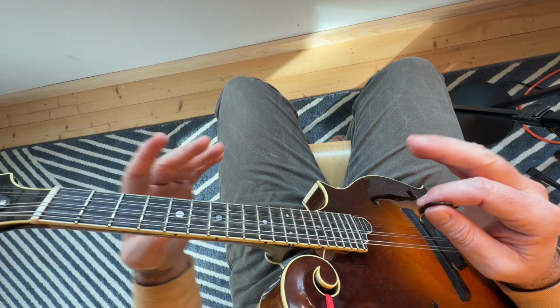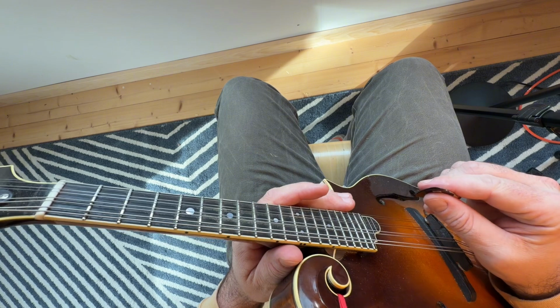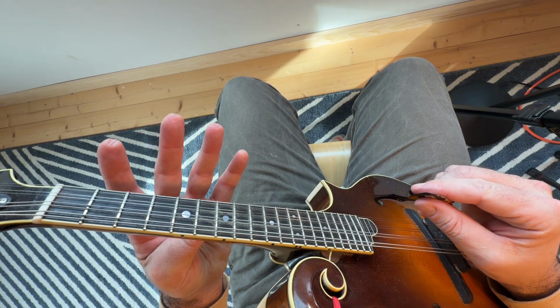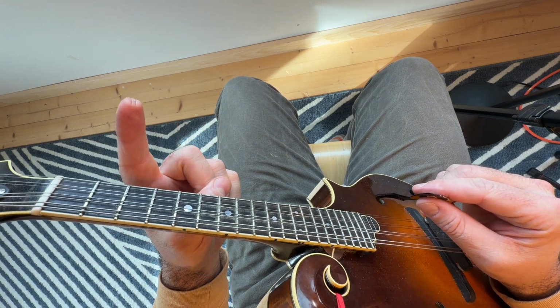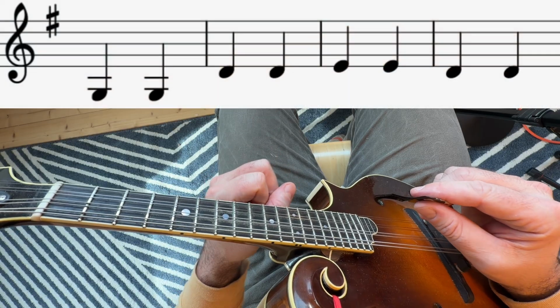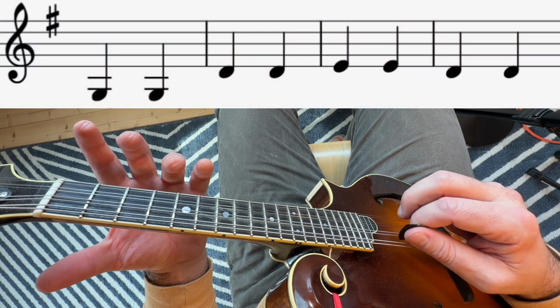I hope you could hear how that kind of mixed together. All right, so let's bring up exercise 4. Exercise 4, again, is 8 measures, and I'll bring up the first 4 here. This one is focusing on our lower 2 strings.